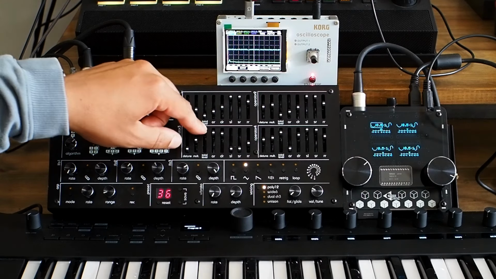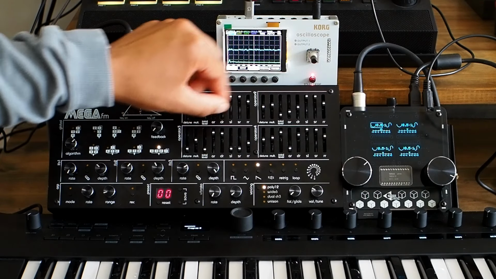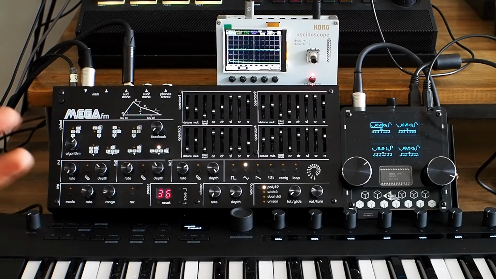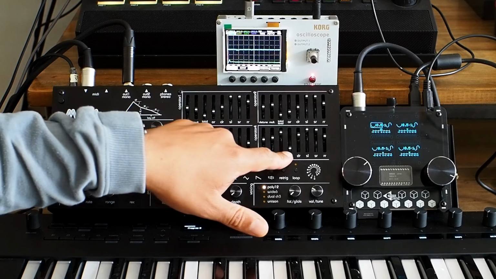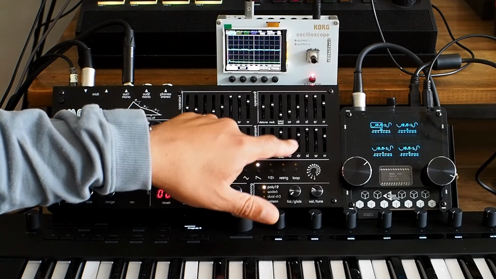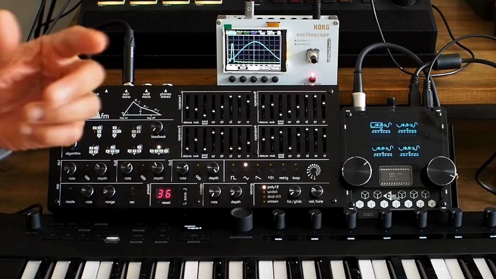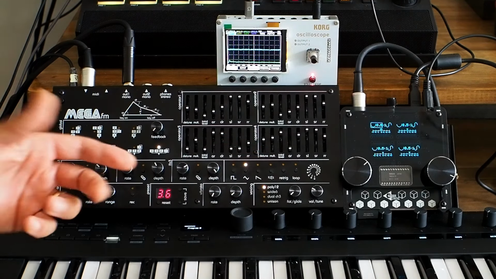So I think that's what we're going to go with. Now it's got a slightly fluted quality to it. I want to get rid of the attack altogether, so it's just got an instantaneous start.